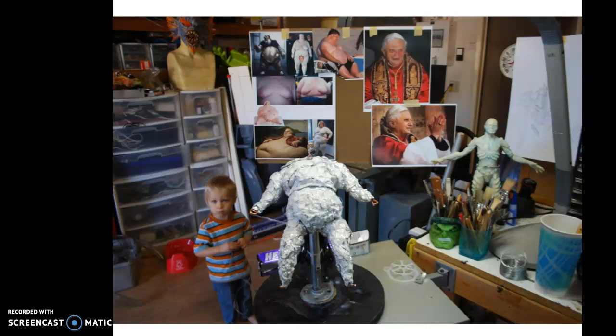And polymer clay, the thicker it is, the longer it takes to bake. But in some of these places, it's not going to be very thick. So he wants some consistency of how thick the outside of this clay would be. So that's why he's fleshing it out in aluminum foil.